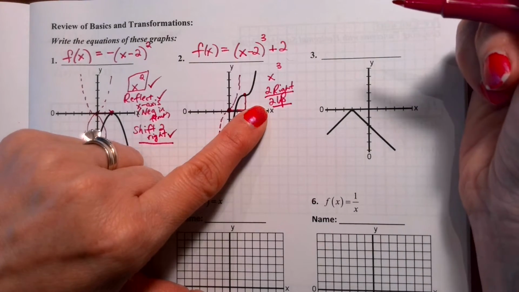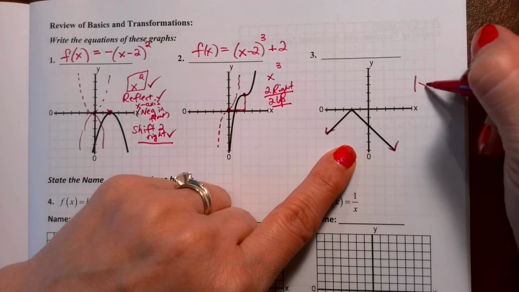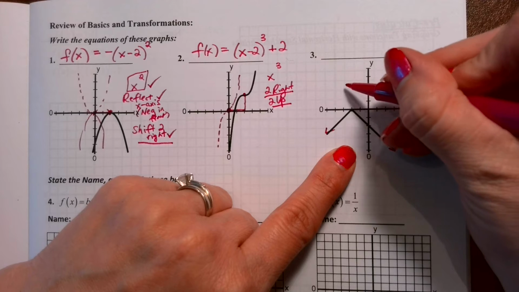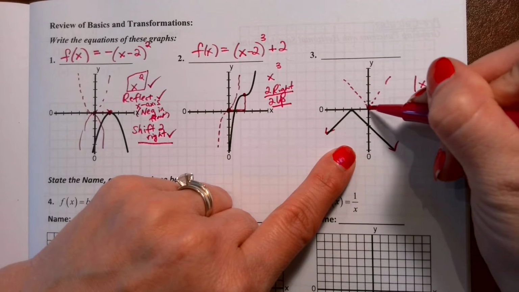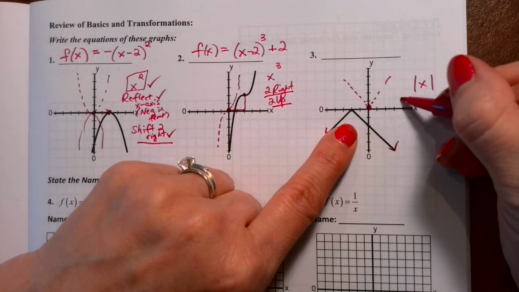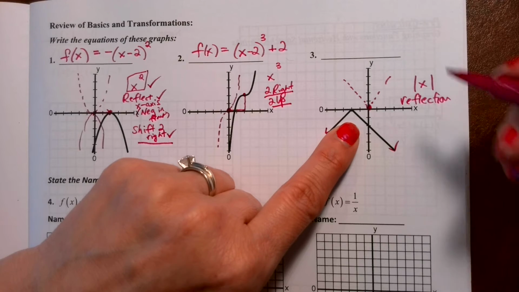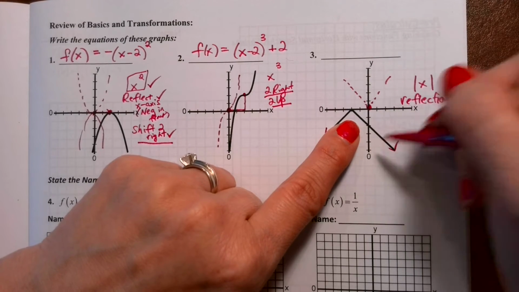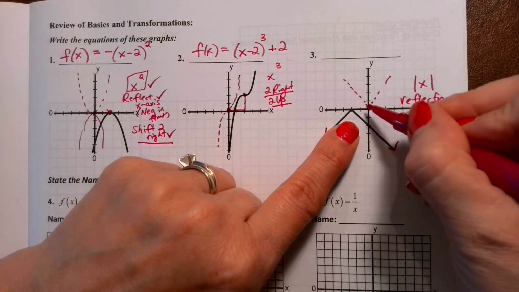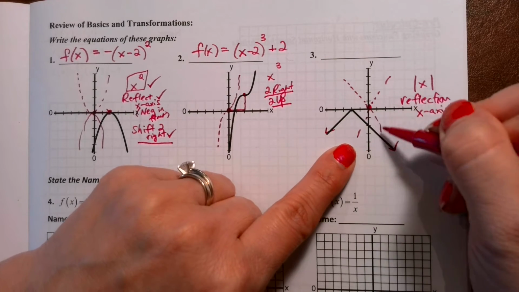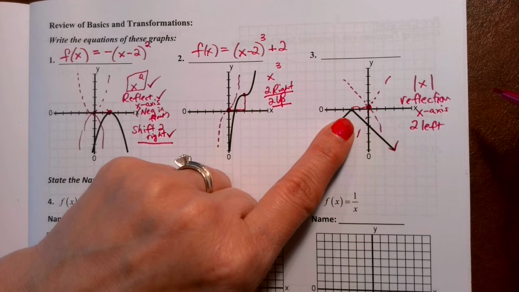Okay, this last one right here, I noticed that it is a v, so this is going to be an absolute value equation. The regular absolute value used to be facing up with the vertex on the origin. So I see a reflection. And you can't just say reflection, you have to say which axis. Since it got flipped down, this is a reflection over the x-axis. That would just put the v here. So it also got shifted 2 units to the left.